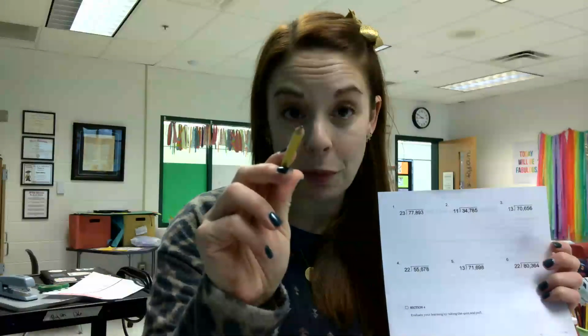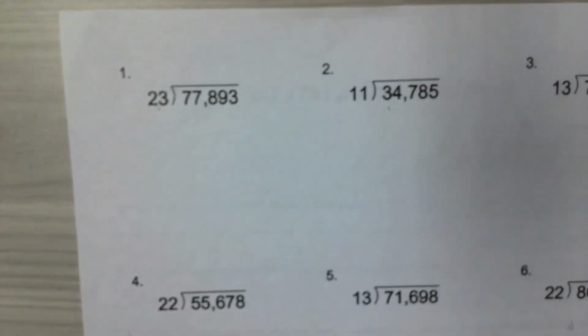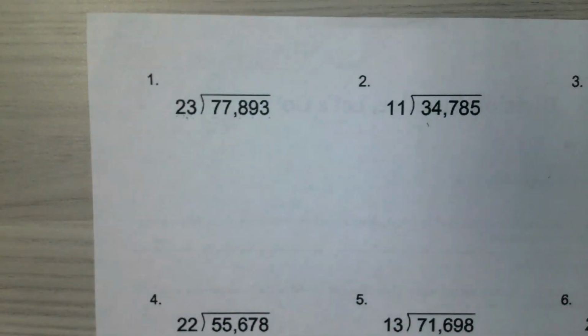I still have my sharpened pencil with an eraser. Let's do this. Turn this around. There we go.